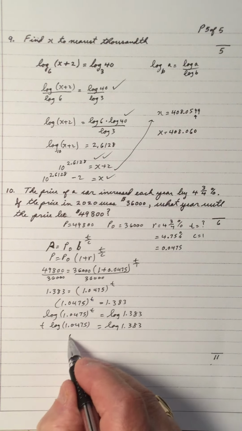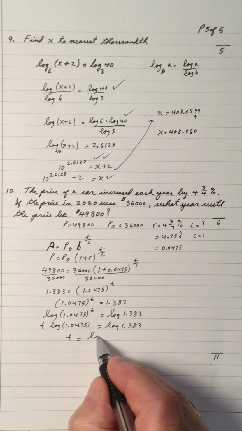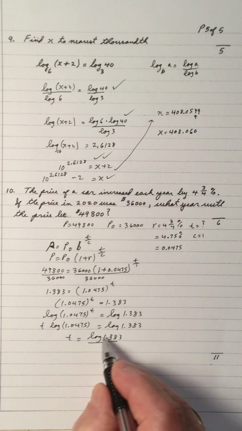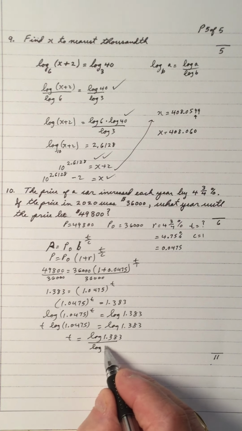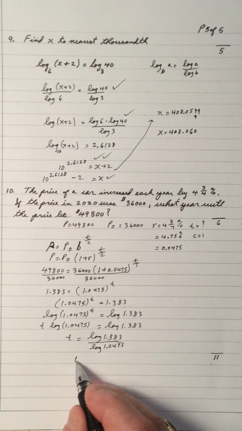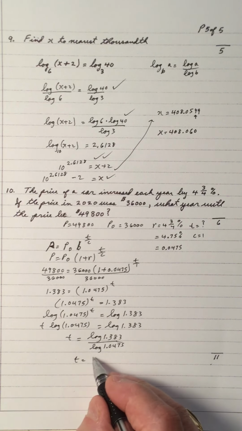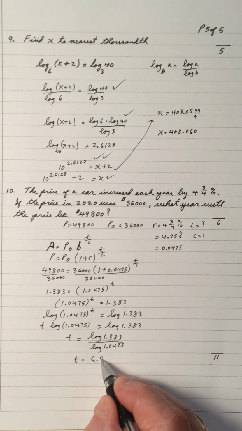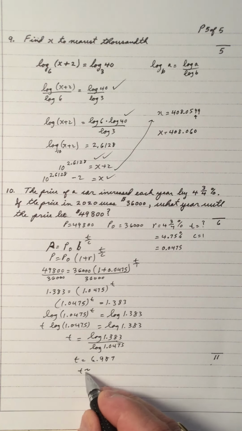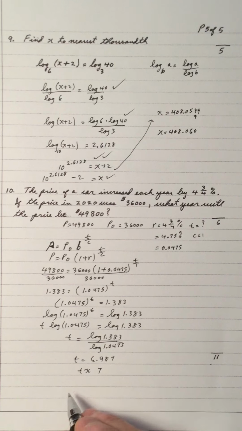And now I divide. So T equals the log of 1.388 divided by the log of 1.0475. So T comes out to be 6.987 in the calculator. So that means T is close to 7 years.